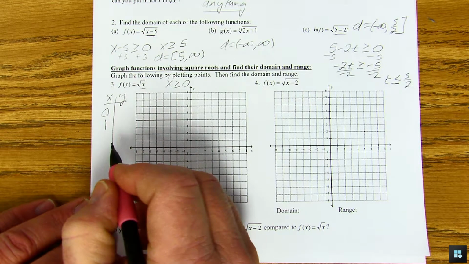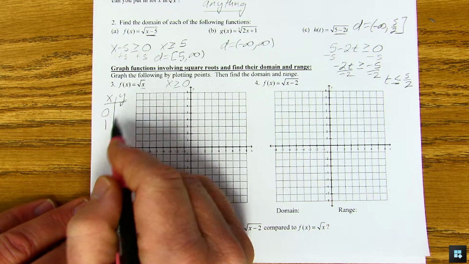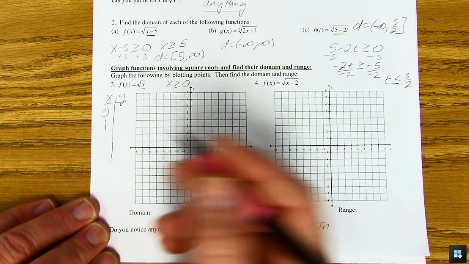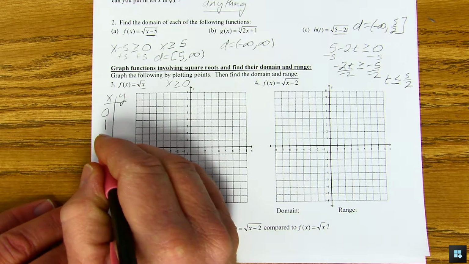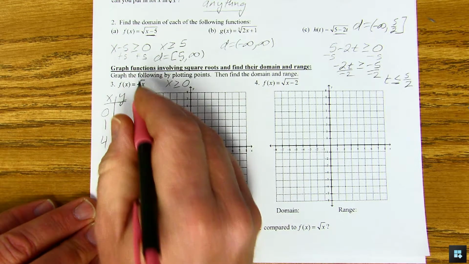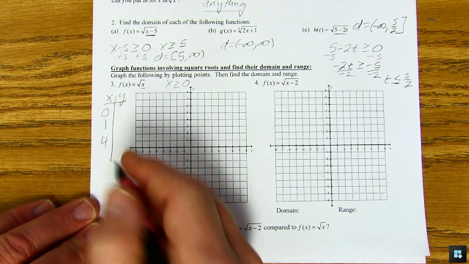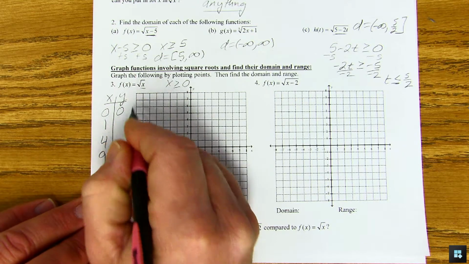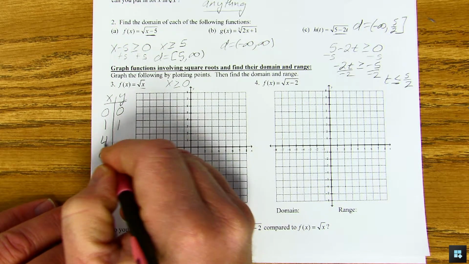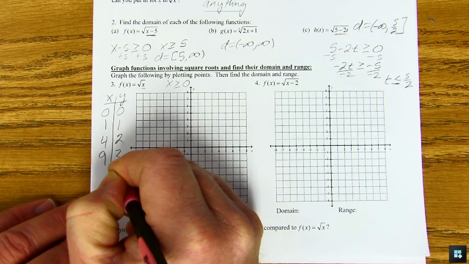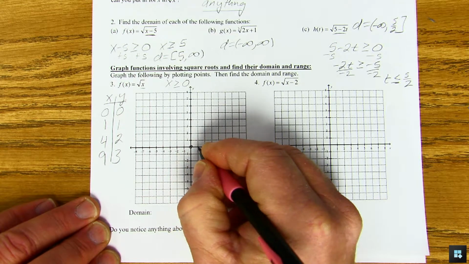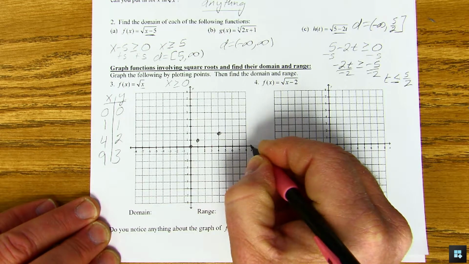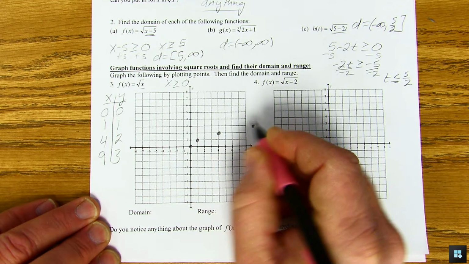I would pick 1. Now, do you know the square root of 2? It's like 1 point something. Square root of 3, 1 point something. But we do know the square root of 4. What's another one you know a square root of? I hope you said 9, because that's true. So the square root of 0 is 0. The square root of 1 is 1. Square root of 4 is 2. Square root of 9 is 3. So I get (0, 0), (1, 1), (4, 2), and then (9, 3).